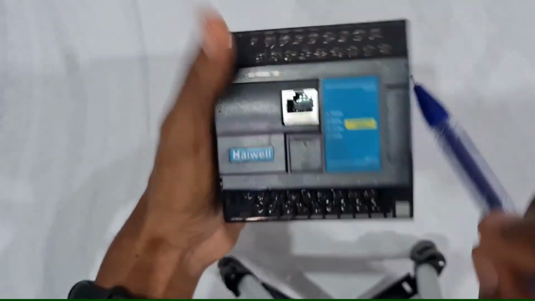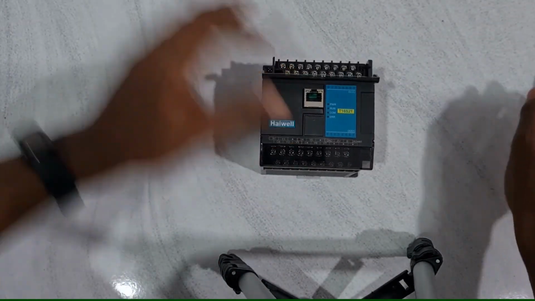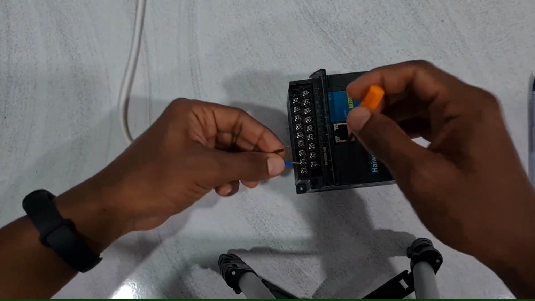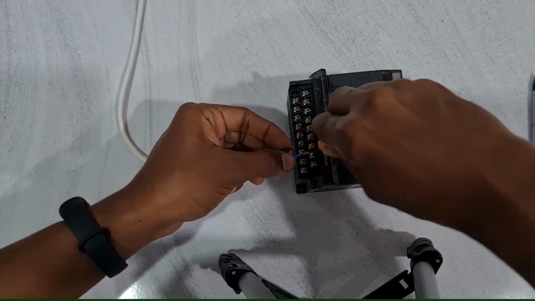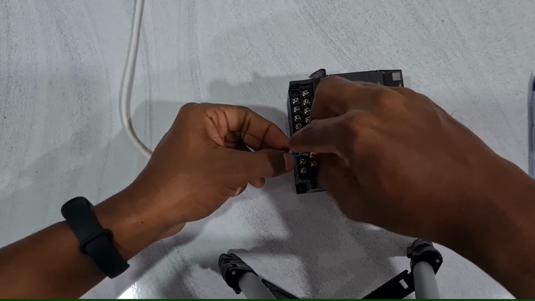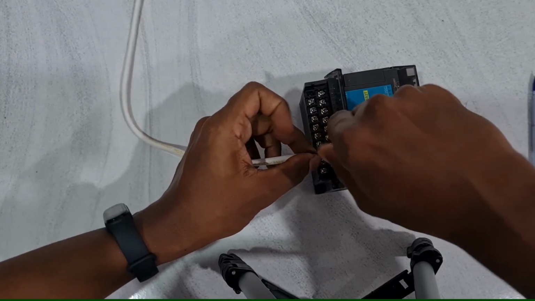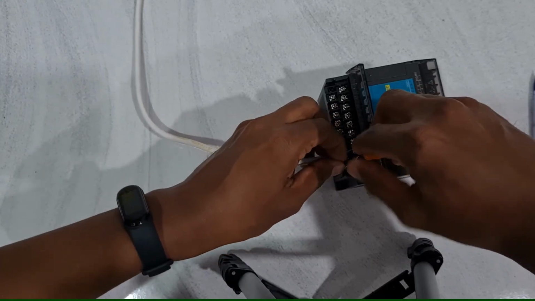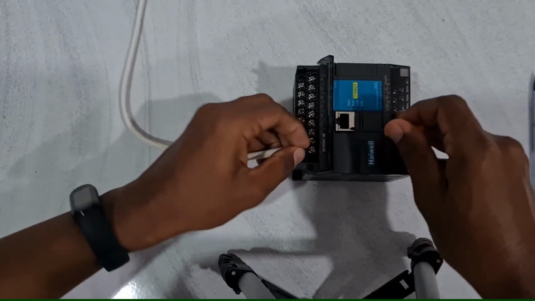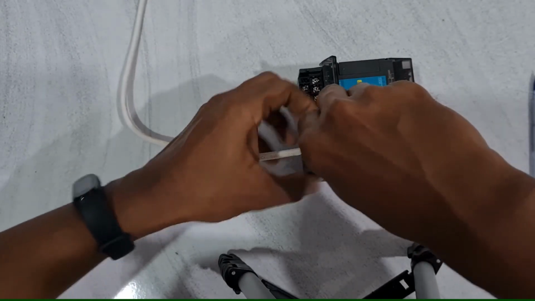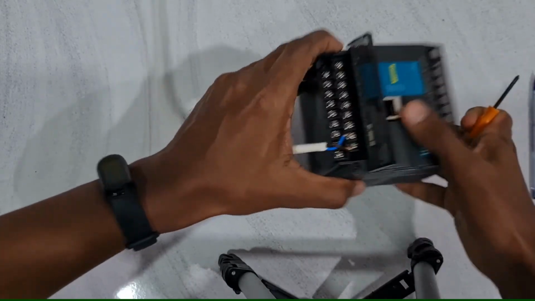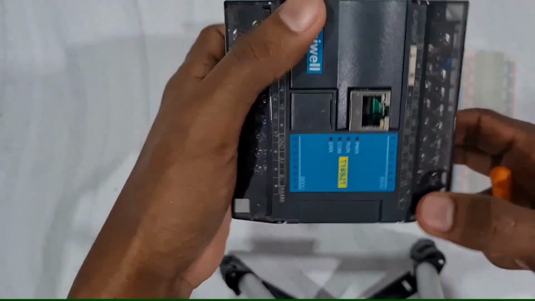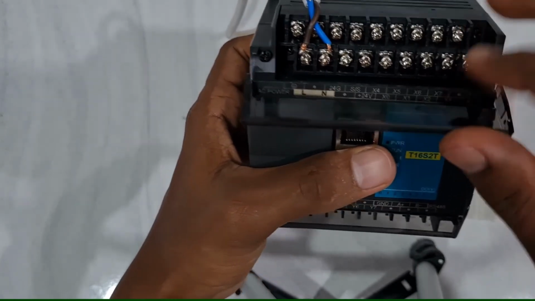So I'm going to connect those two wires. Okay, now we have connected the main power supply to the PLC.